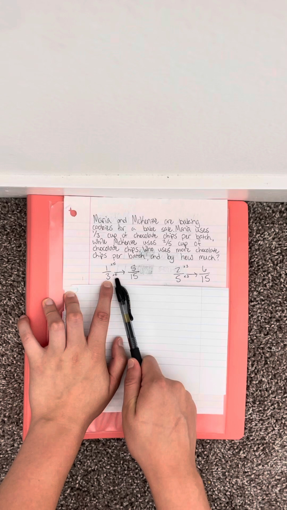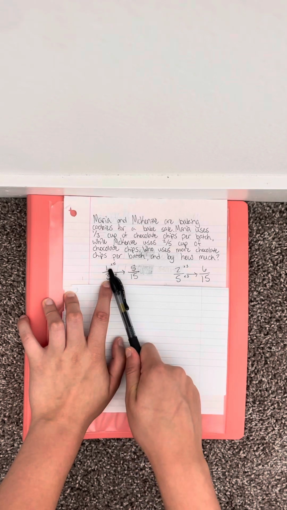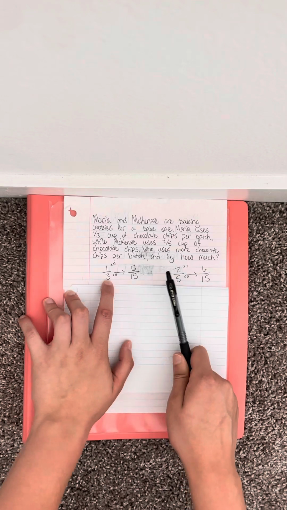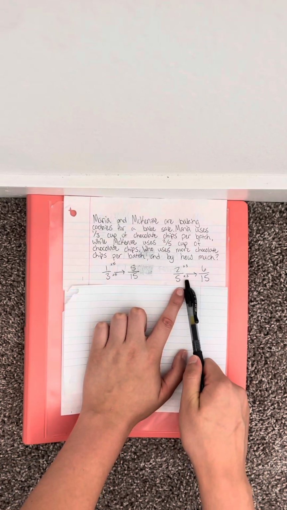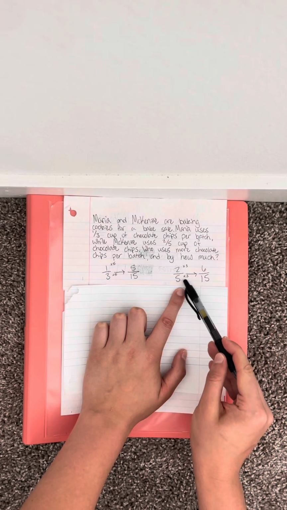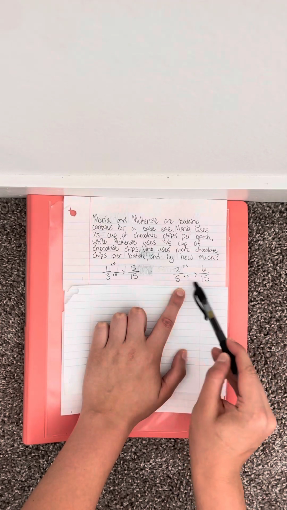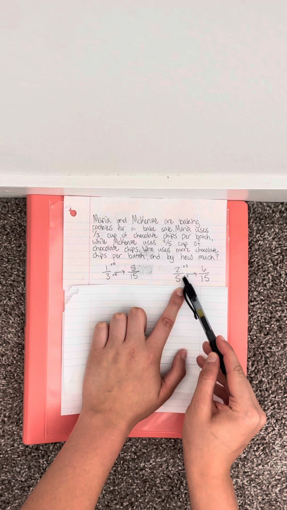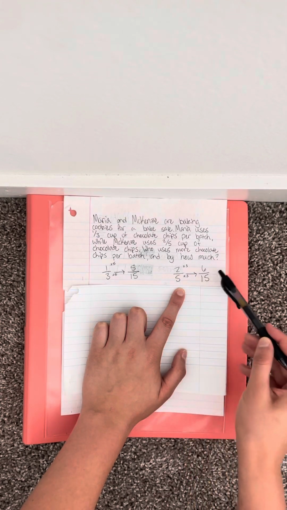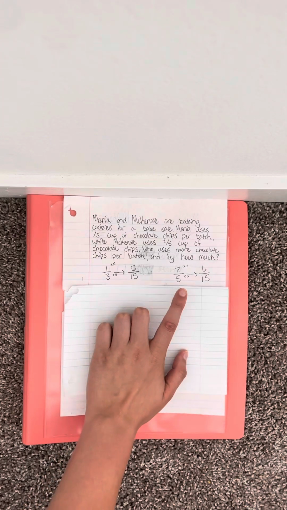So since we did 3 times 5 equals 15, we have to do 1 times 5, which gives us 5 over 15. Same thing over here. If we times something on the bottom, we have to do the same thing on top. So we have 5 times 3 equals 15 because we're trying to get that common denominator. So then we have 2 times 3 on top. So 2 times 3 equals 6, giving us the 6/15.